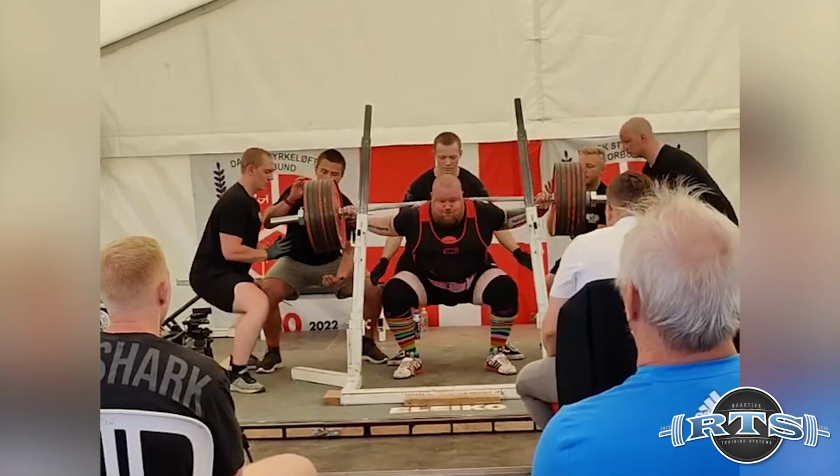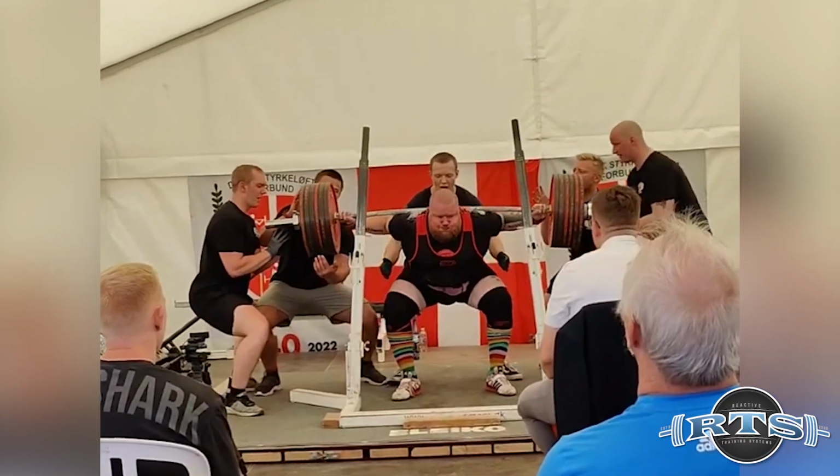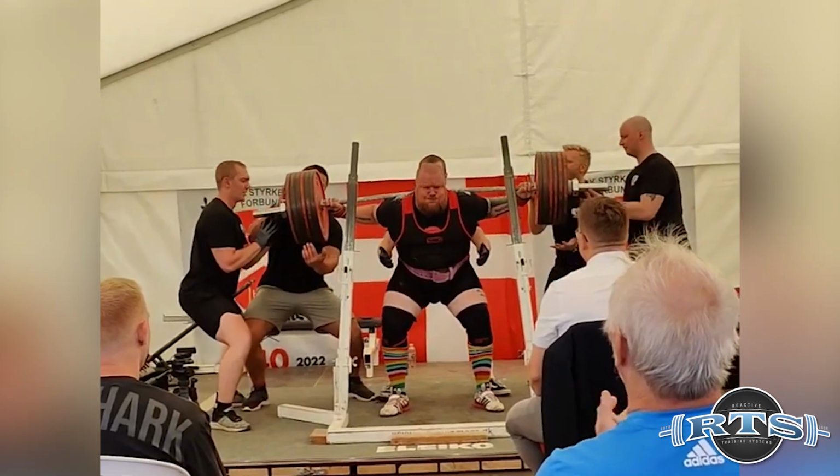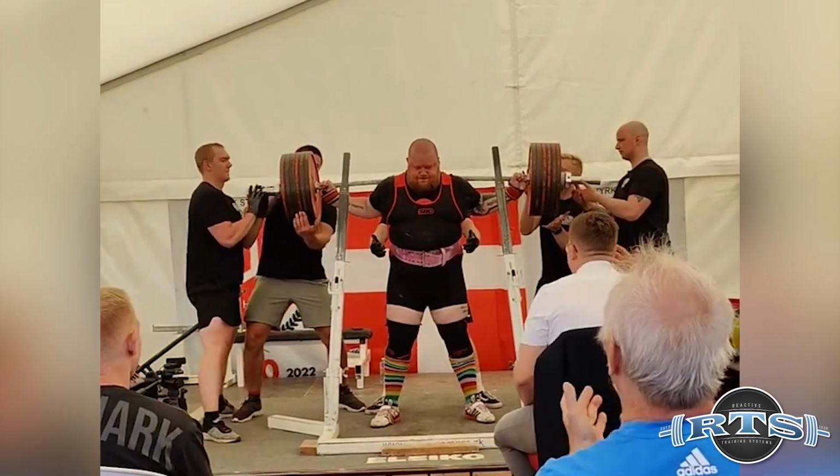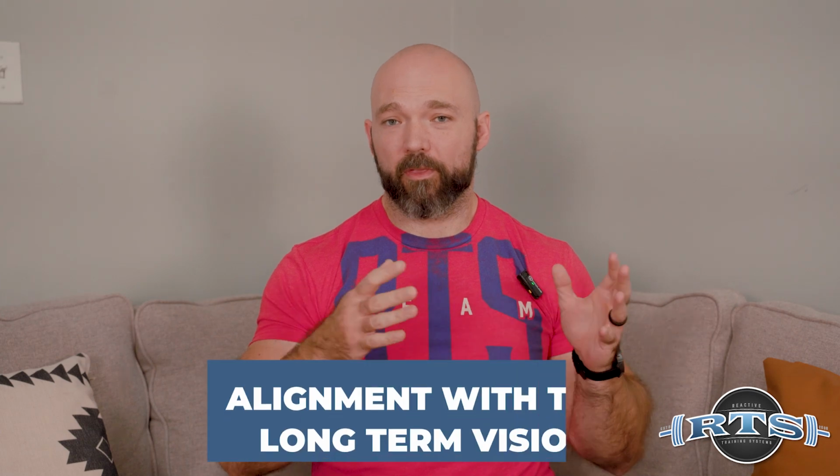Well, it's the coach's job to keep the bigger picture in mind. The athlete can focus on the short term, that's fine, but the coach reining them in is a process of making sure that the decisions being made are still in alignment with the long-term vision.